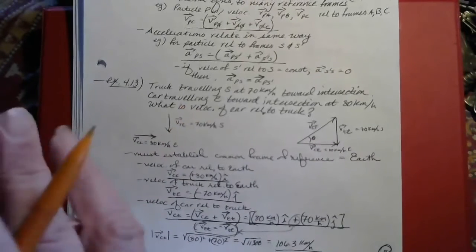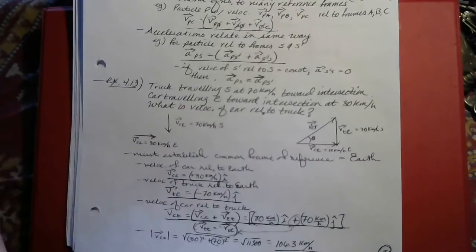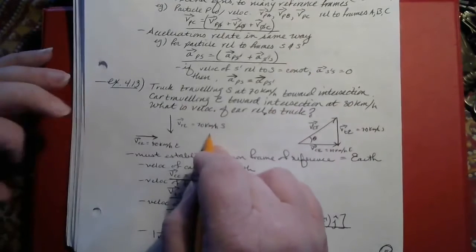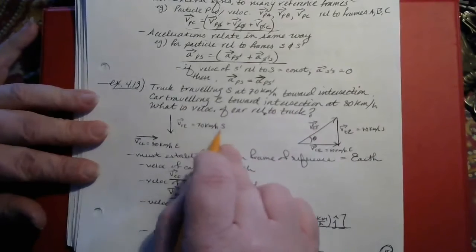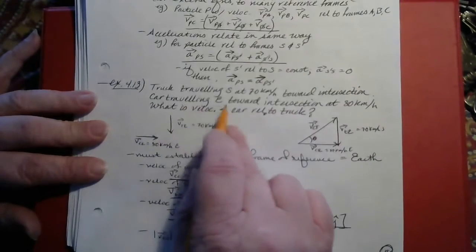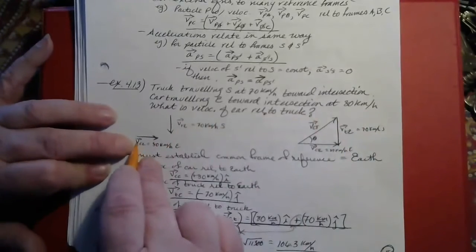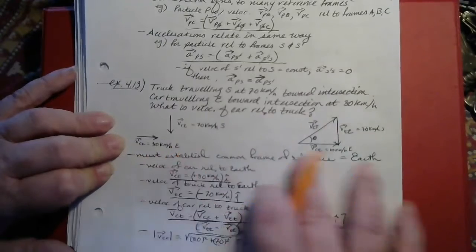Unless they use language like we did in the train example, where you're walking back toward the back of the train at 2 meters per second relative to the train, that tells you that the train is the frame of reference for that speed or that velocity. But in this case, they didn't mention a reference frame, so it's probably safe to assume that the reference frame is the Earth. So the velocity of the truck relative to the Earth is 70 kilometers per hour south, and a car is traveling east toward the intersection at 80 kilometers per hour. So the velocity of the car relative to the Earth would be 80 kilometers per hour east.